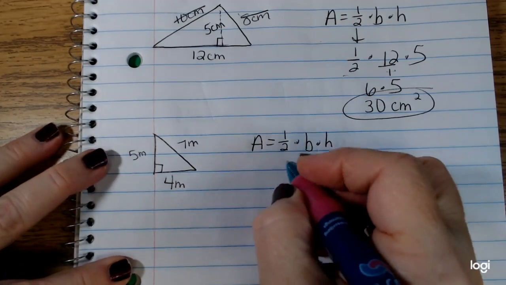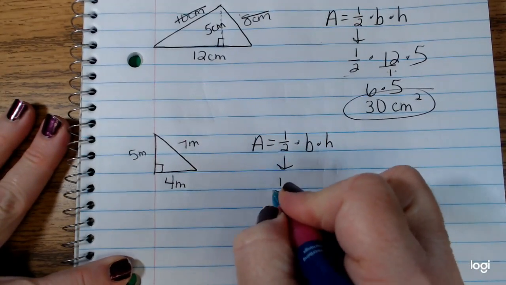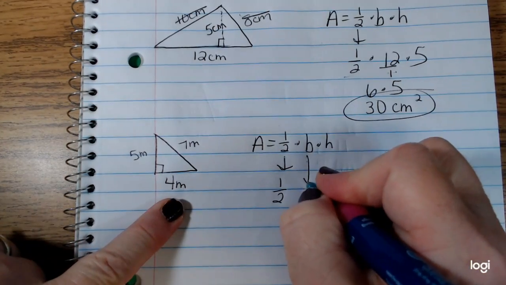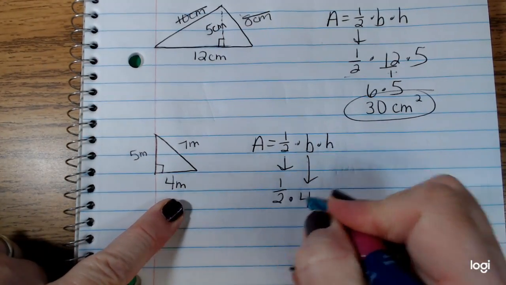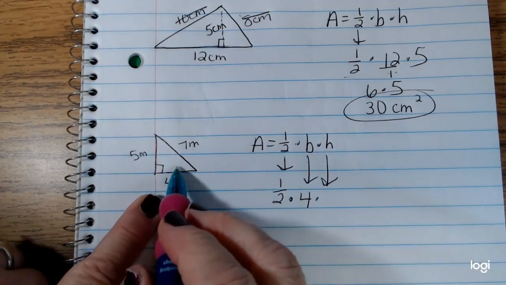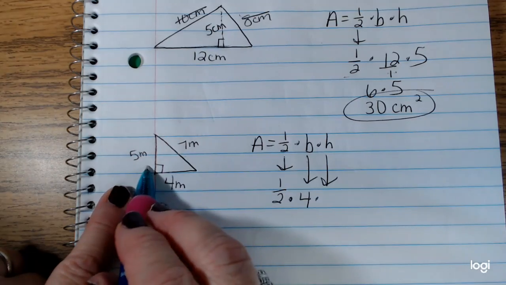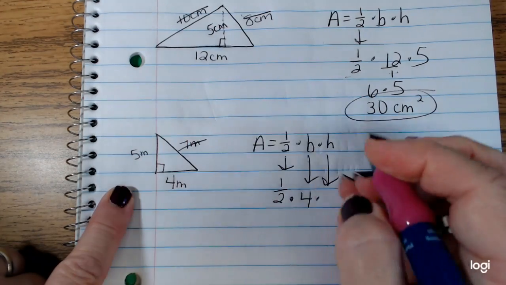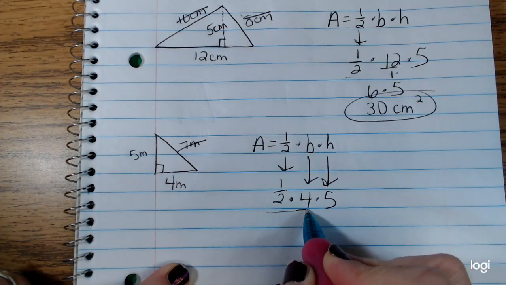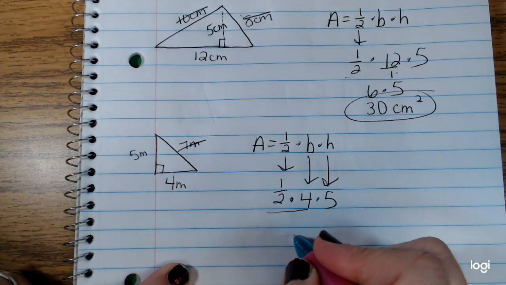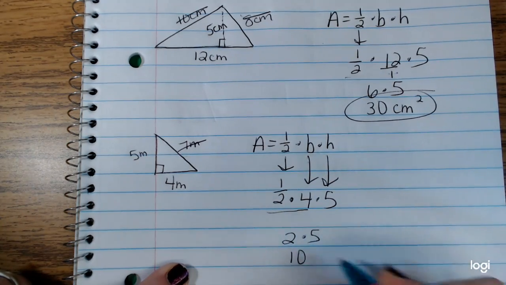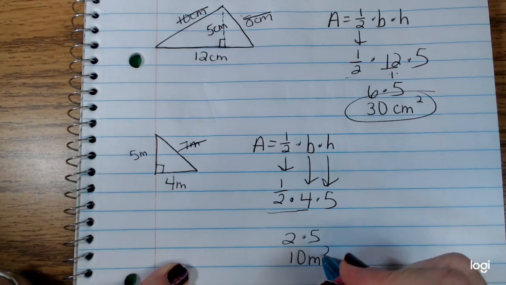Okay, let's see how we did. Here's my 1/2. The number you should have used for your base was your 4. The number you should have used for your height, not the 7, but it should have been the 5 where the right angle is. If I take 1/2 of 4, that's the answer, 2. And 2 times 5 is 10 meters squared.